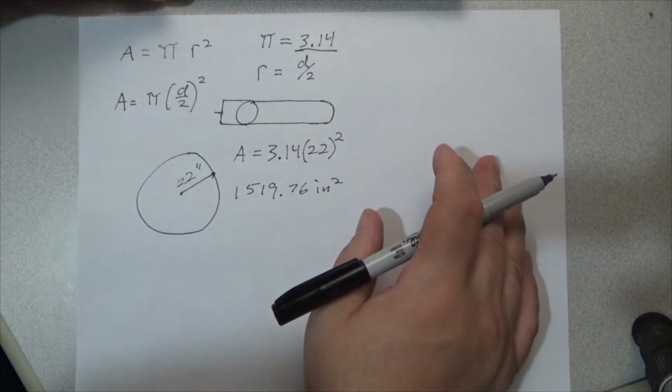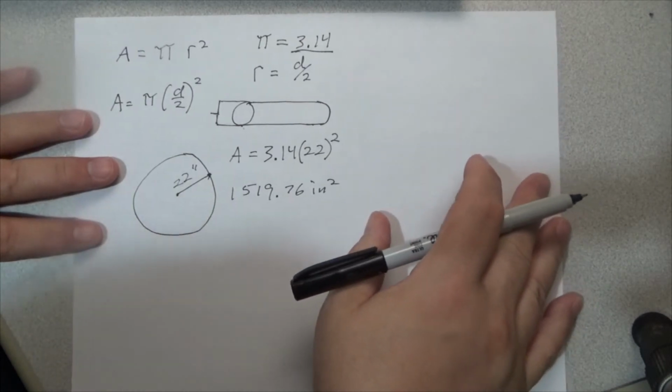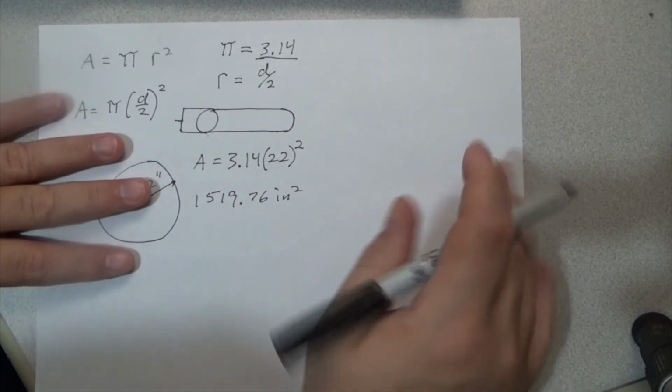Now let's look at 27.2, the ratio of two circles.